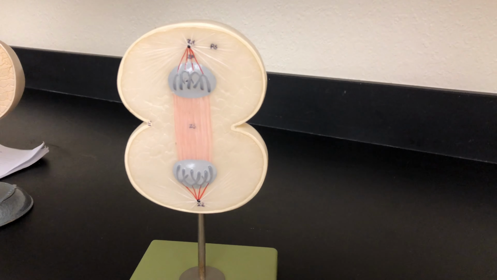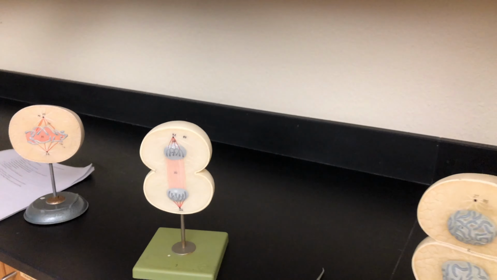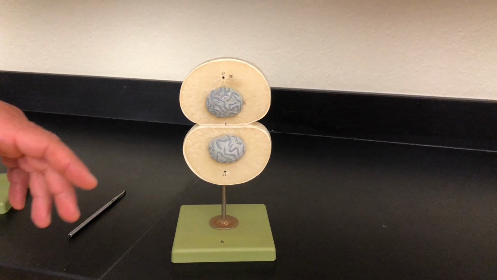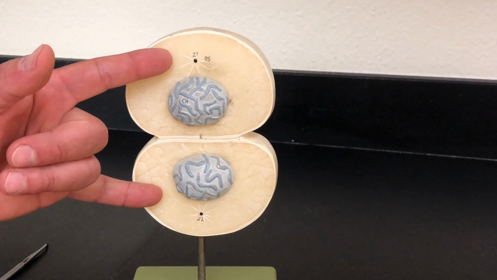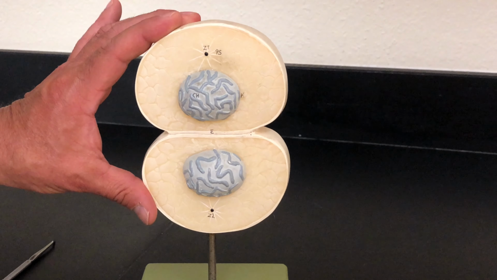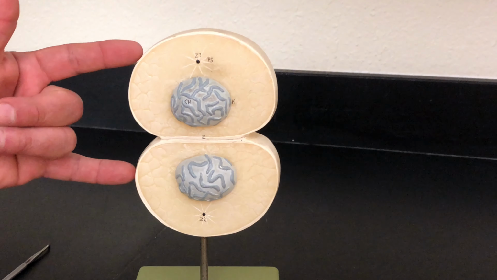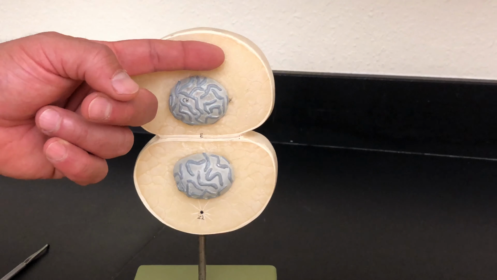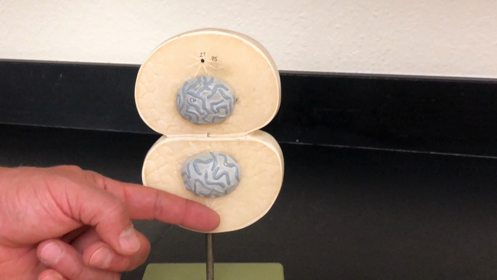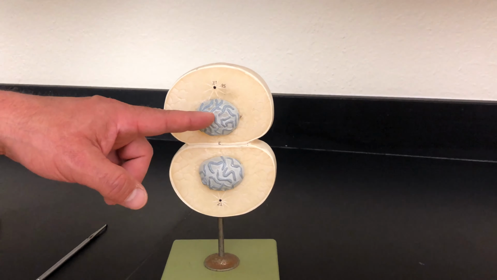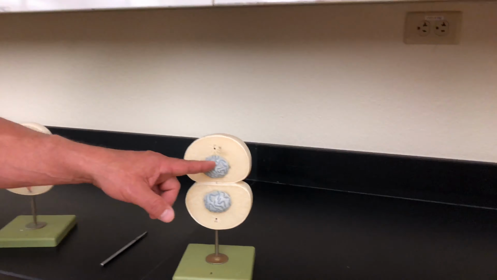Now, if we continue on to this next stage, we are back into 2 cells that are back in interphase. This is the end result of mitosis, and what we are looking at right here are daughter cells. We have a cell with 46 chromosomes here, and a cell with 46 chromosomes here. At this point, we would not see any visible chromosomes. The chromosomes would become stretched out into those long, fine strands of chromatin.